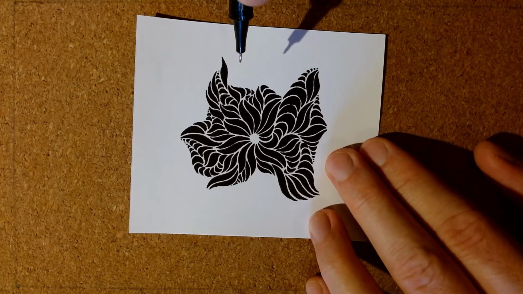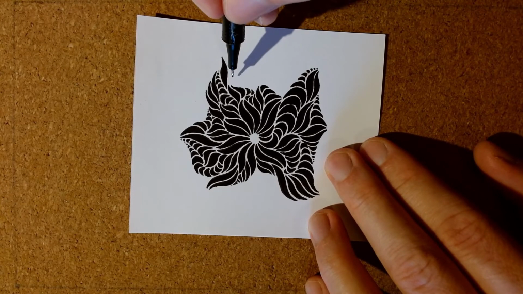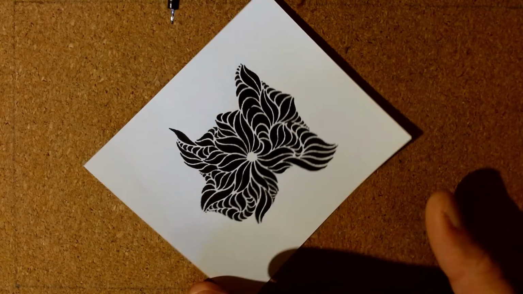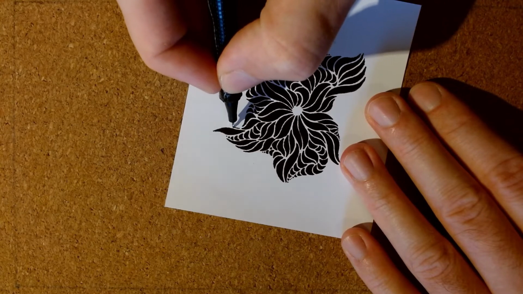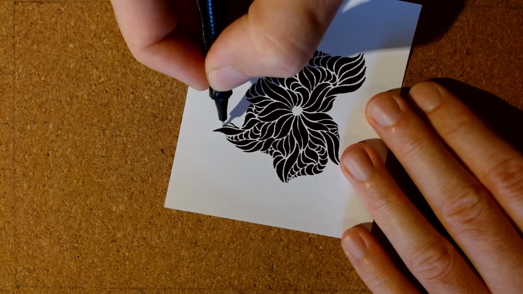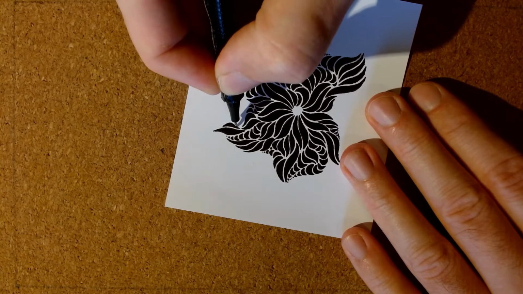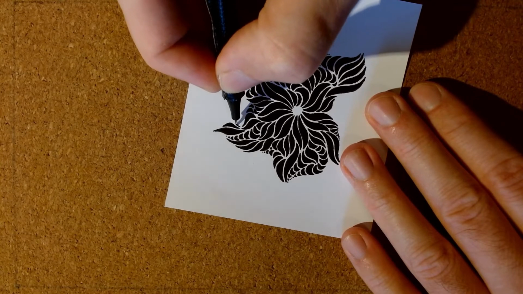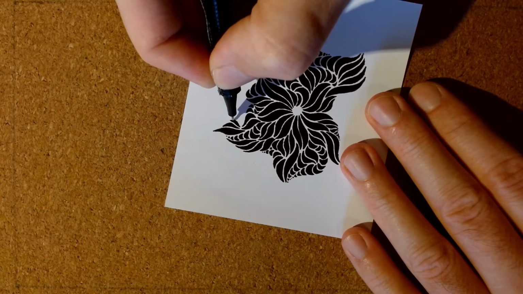Let's see, this looks more developed. Yeah, here we need a bit of extra, maybe just leading it down here. Yeah. Yep. And this is going to work out nice. This looks more interesting.